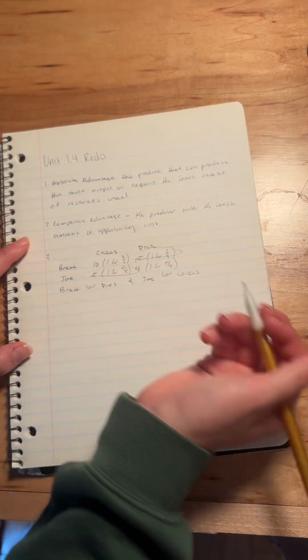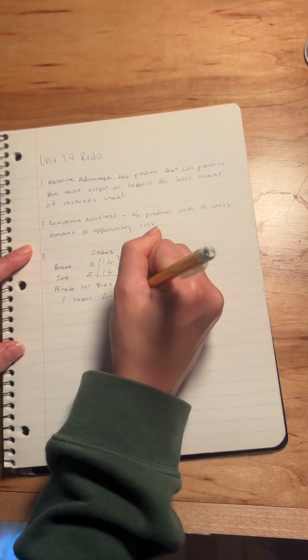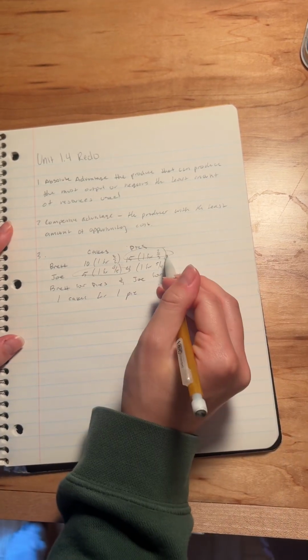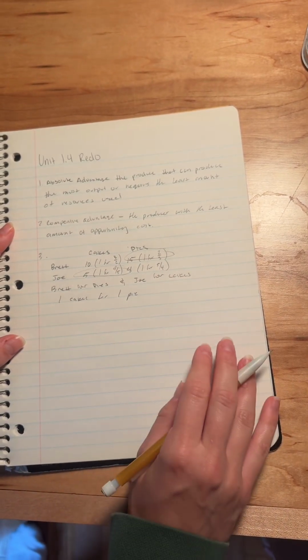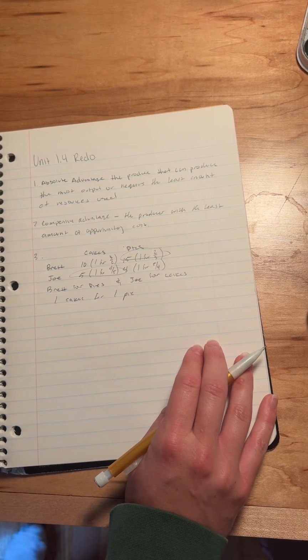And an acceptable trade would be 1 cake for 1 pie because it is in between both their resources used. So it benefits both of them.